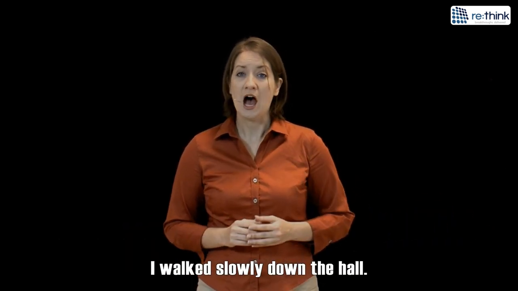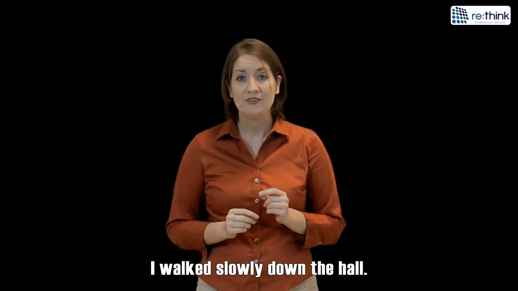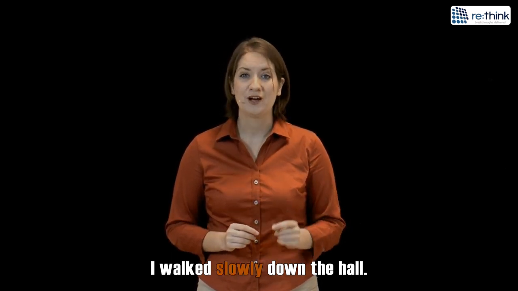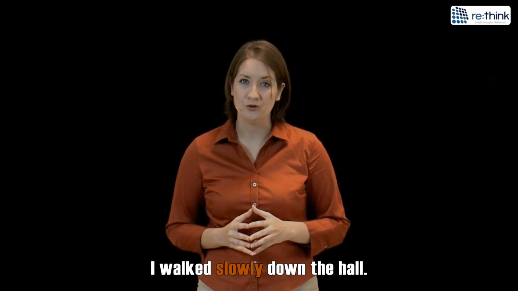Let's look at an example of how we use an adverb to modify a verb. In this sentence, I walked slowly down the hall. The adverb slowly modifies the verb walked. It explains how I walked down the hall.